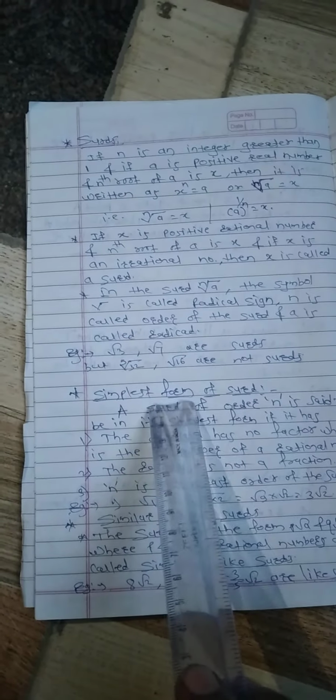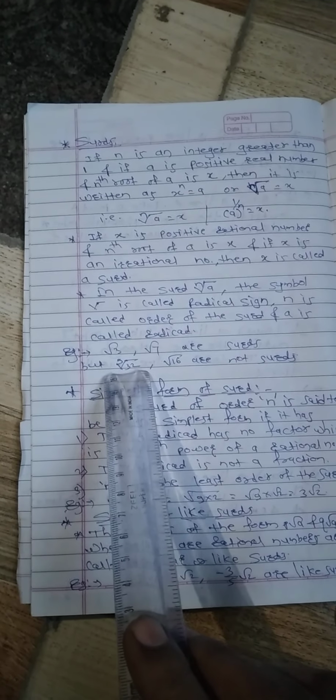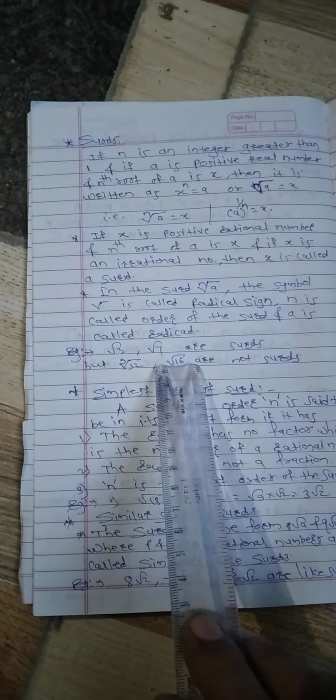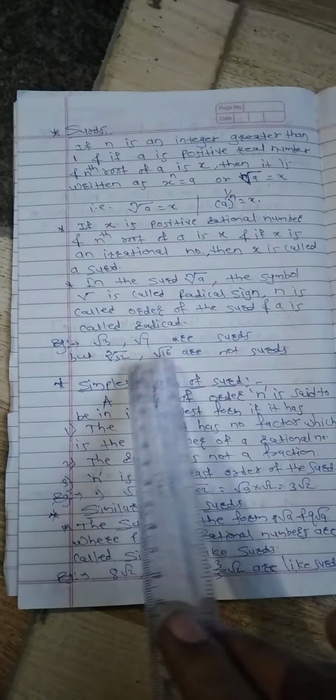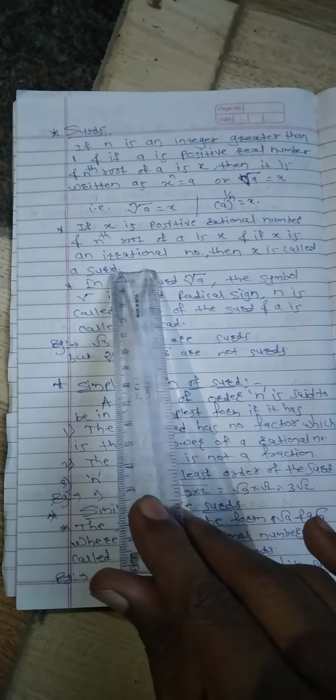And which are not surds? The fifth root of 32 and so on, because the fifth root of 32 is 2. Square root of 16, square root of 64, square root of 81, we can find these out, so they are not surds. So that number x must be an irrational number, and you have to keep this in mind for the surd.